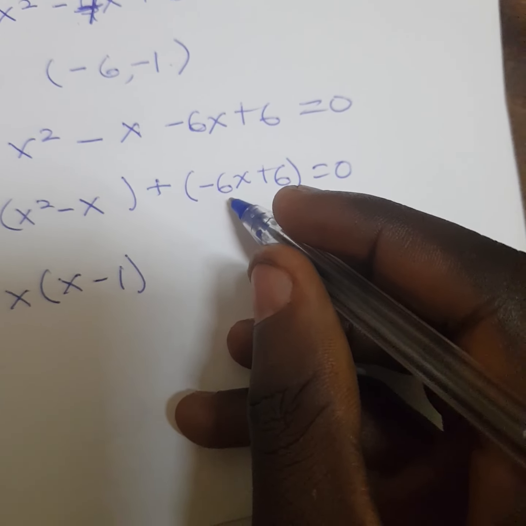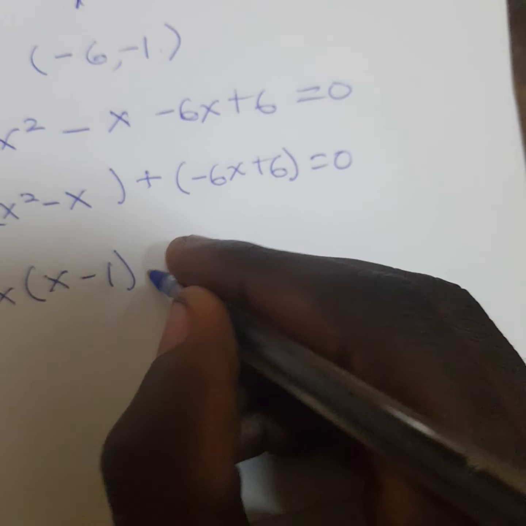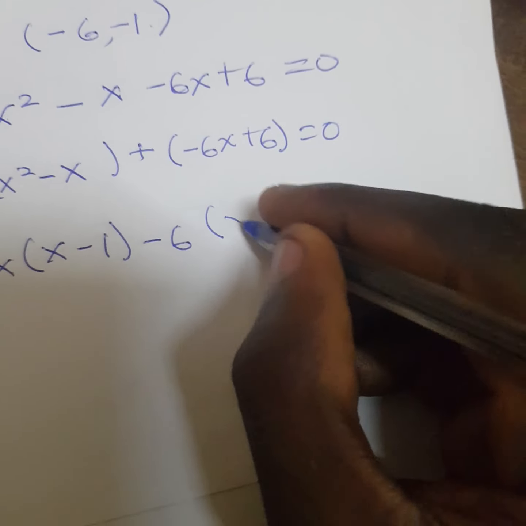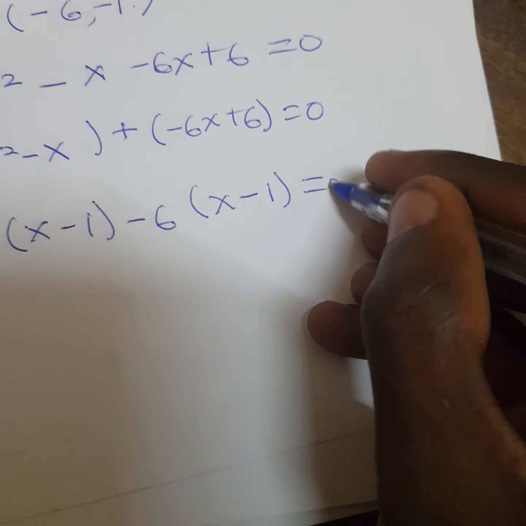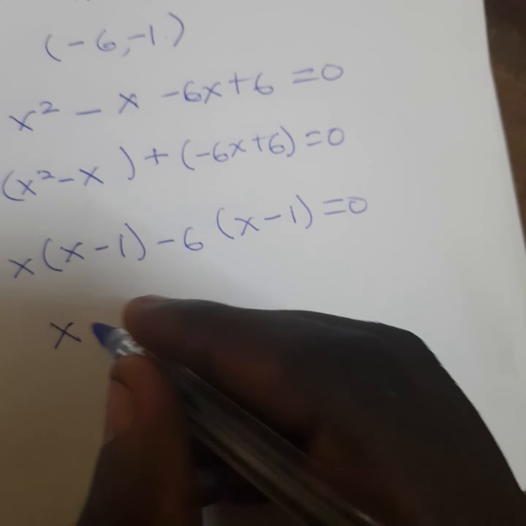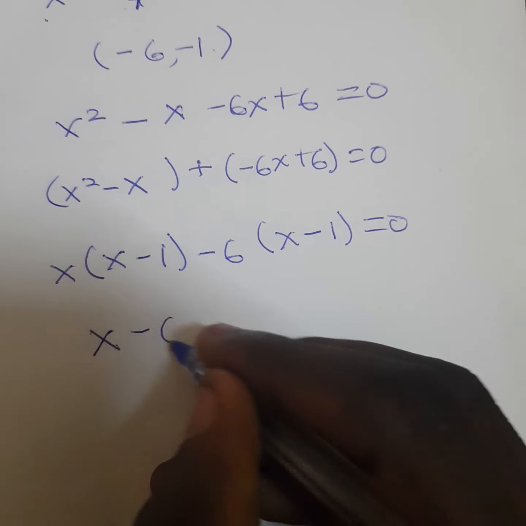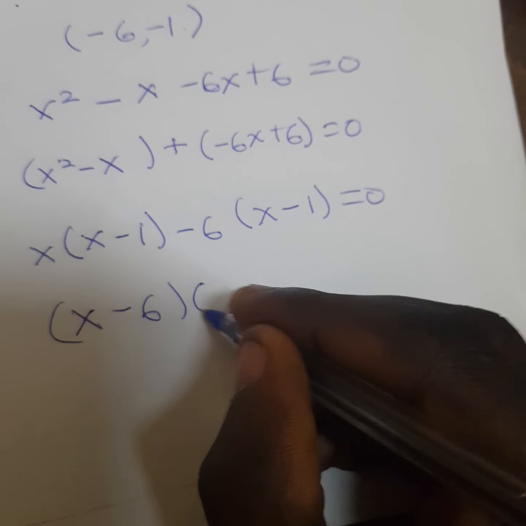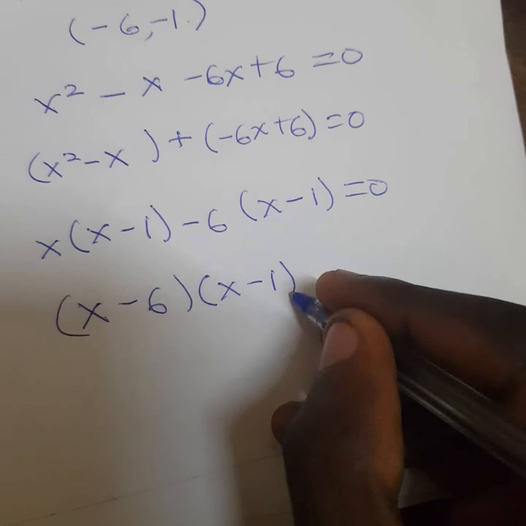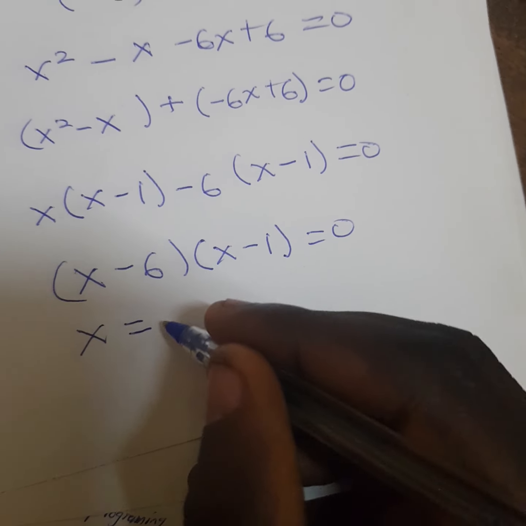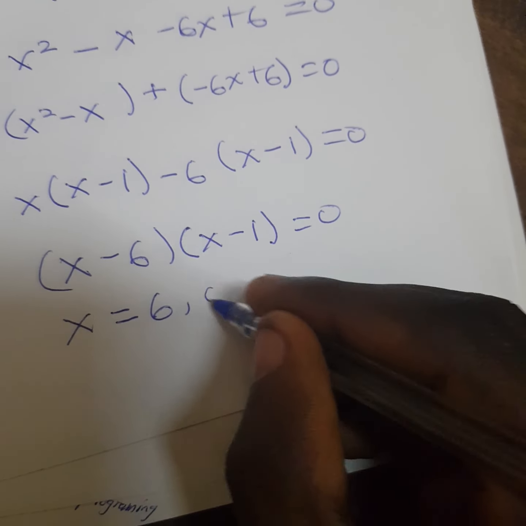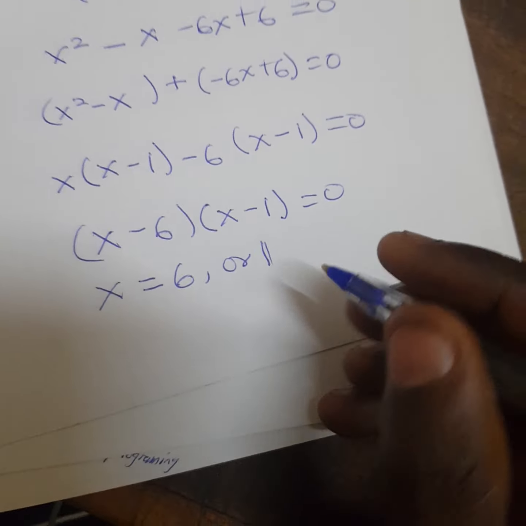Then here you factorize minus 6 out, you get x minus 1 equal to 0. This will give us x minus 6, x minus 1 equal to 0. Your x is equal to 6 or 1.